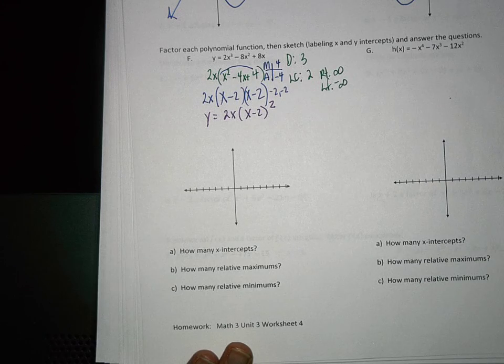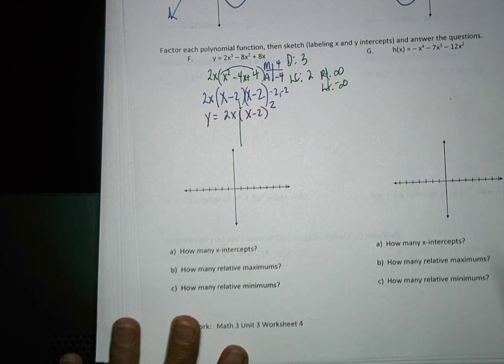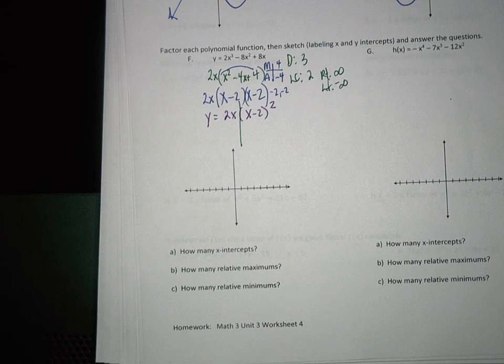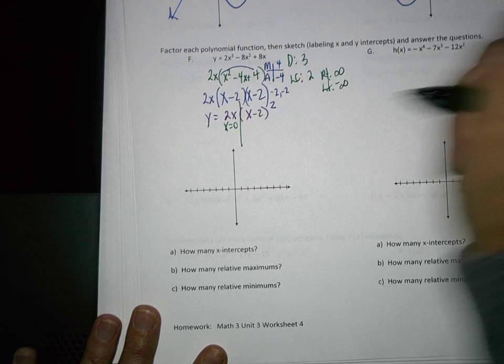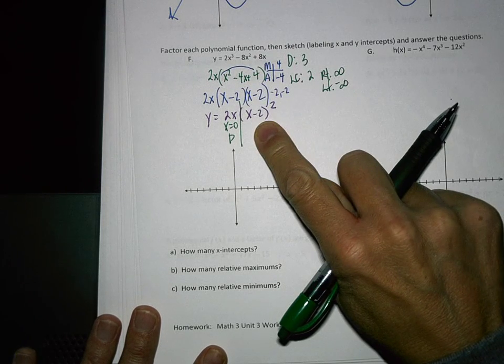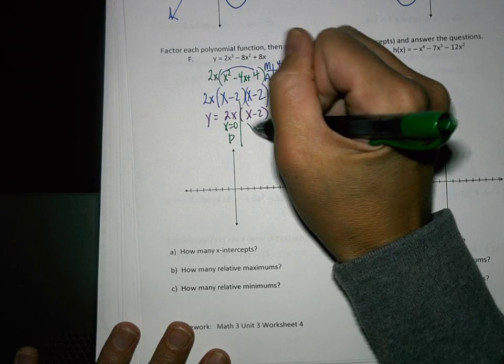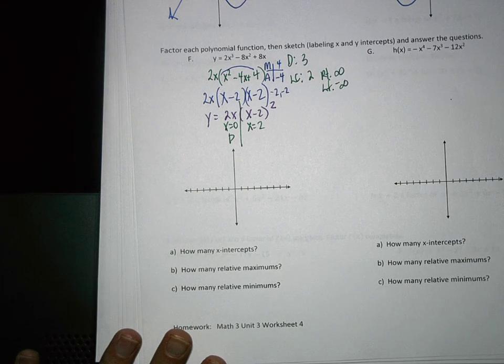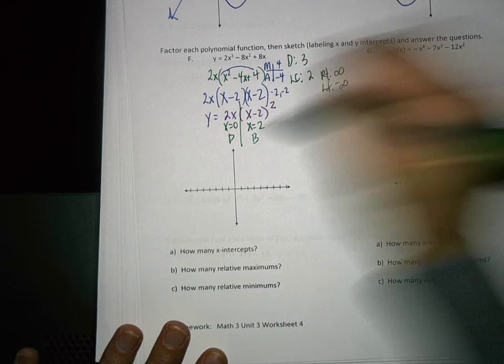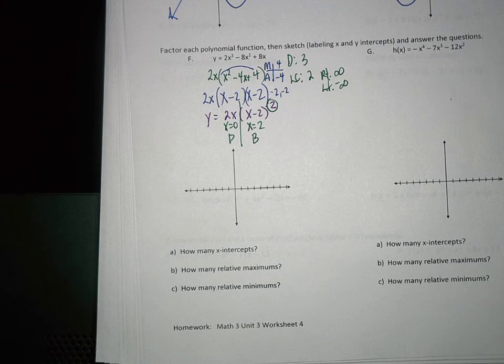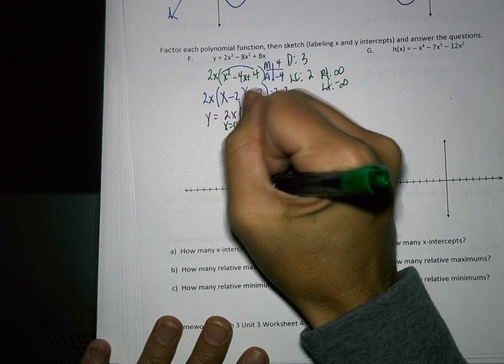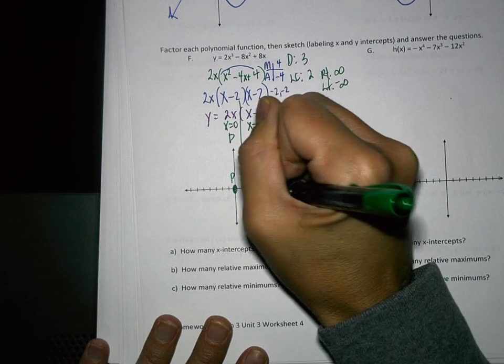Okay, so when I set 2x equal to 0, anytime I have an x in front, that will always make what? X equals 0. Is that a pass or a bounce? Pass. When I set x minus 2 equal to 0, that's going to make x equals 2. Is that a pass or a bounce? Bounce. Why is it a bounce? There is an even exponent. There's a 2 there. So 0 here, passes through, 2, bounce.